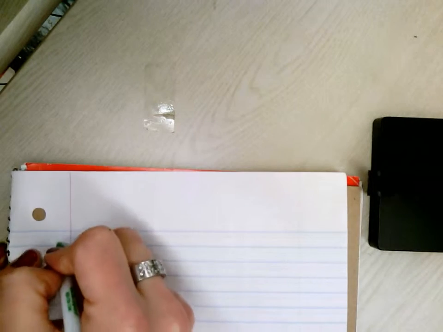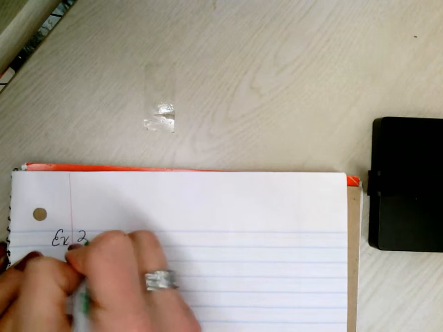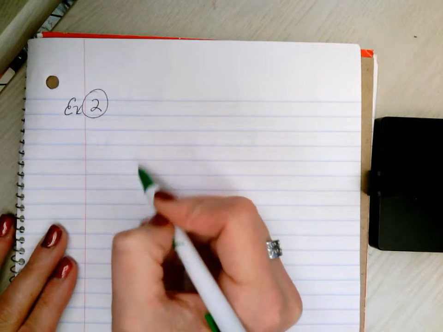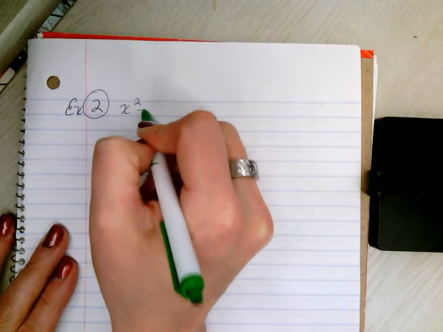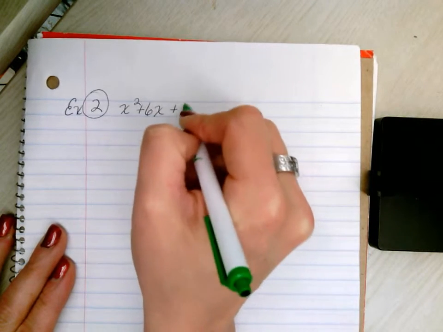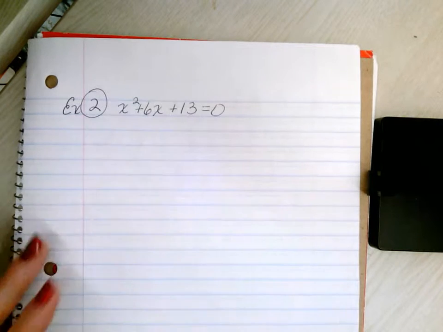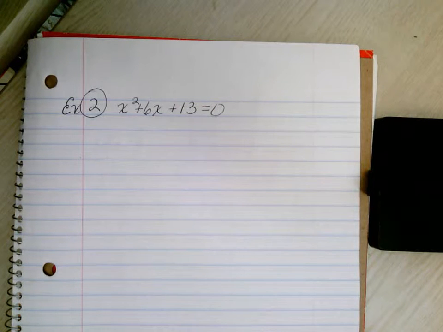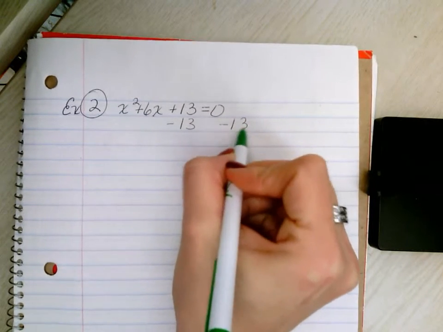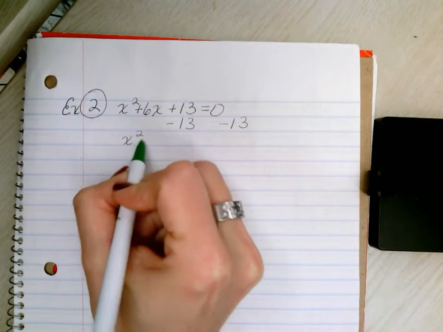Here's one. Again, this is similar to example 2, which is where the coefficient of the square is a 1. So, here we go. X squared plus 6x plus 13 is 0. The old-fashioned way would have you attempting to factor. 13 is a prime, so the only factors are 1 and 13. No good. We're going to use the completing of the square method.